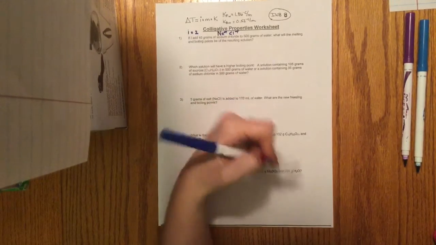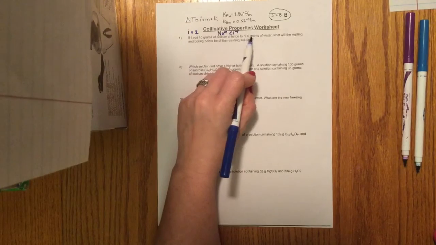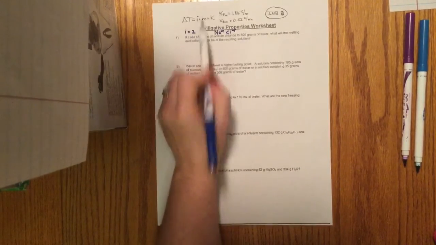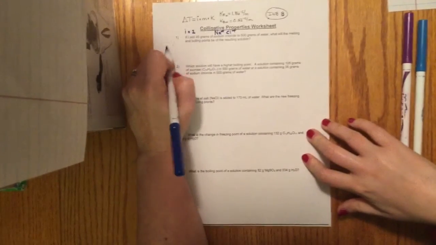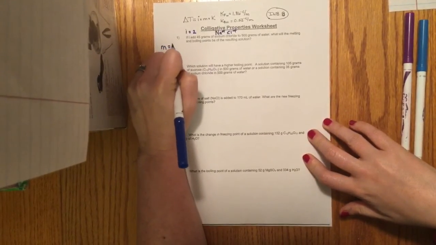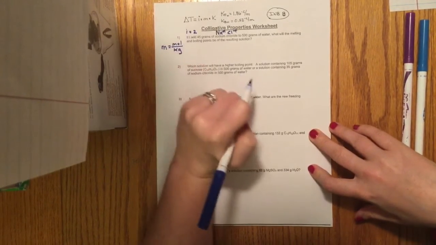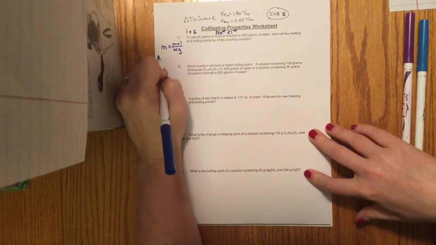Okay, so let's take this and put it to work. We have 45 grams of sodium chloride and 500 grams of water. Well, I don't see anywhere in here a mention of molality, and I know that I need molality in order to solve this problem. So I'm going to find molality first. I know that m equals moles divided by kilograms. Well, I have 45 grams of NaCl. That's my solute, but I have to turn it into moles first.